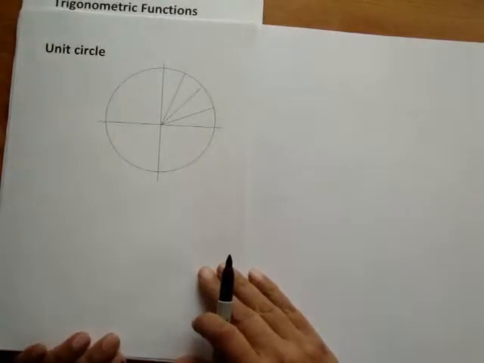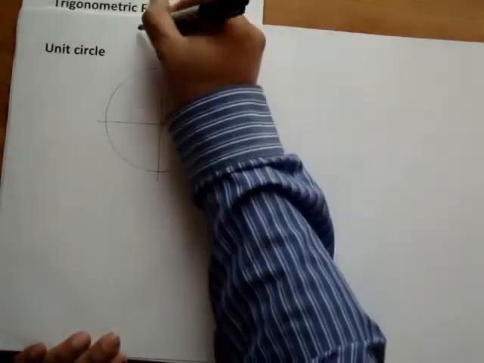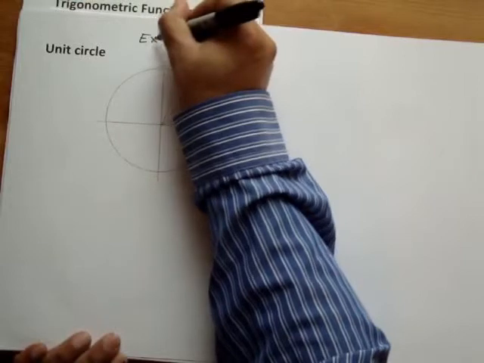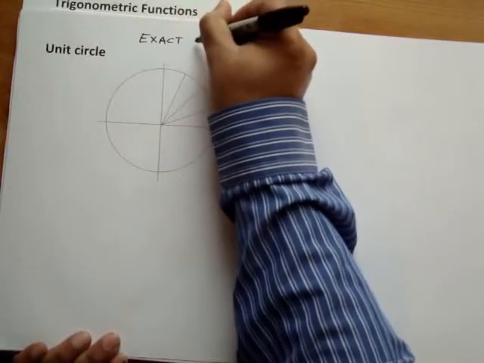Okay, let's look at trigonometric functions and finding exact values.